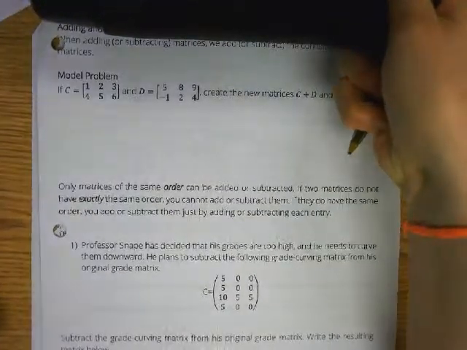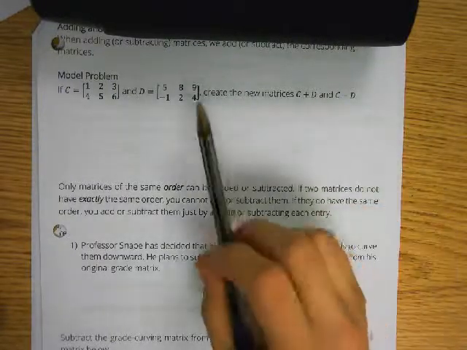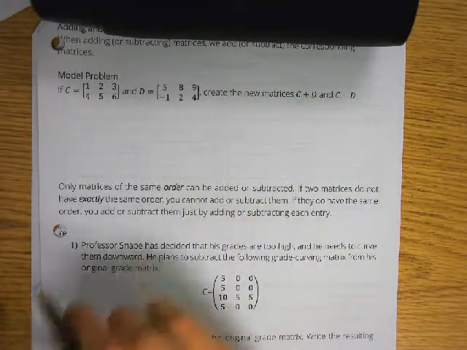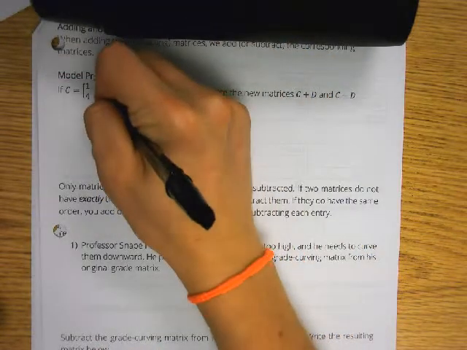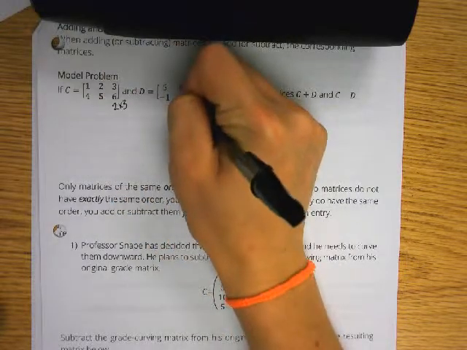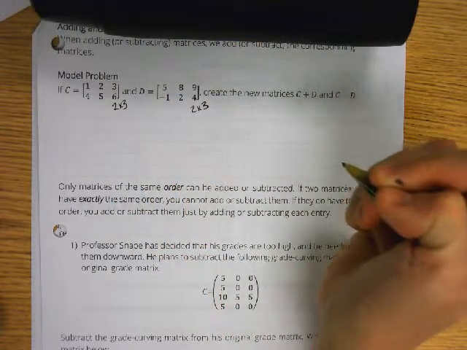The last topic that I want to go over is adding and subtracting matrices. The first step is you write down the order of the matrices you're adding or subtracting.